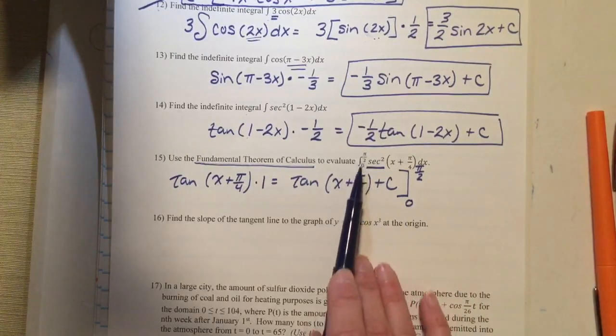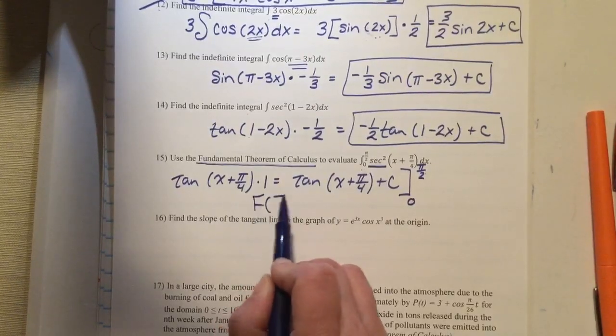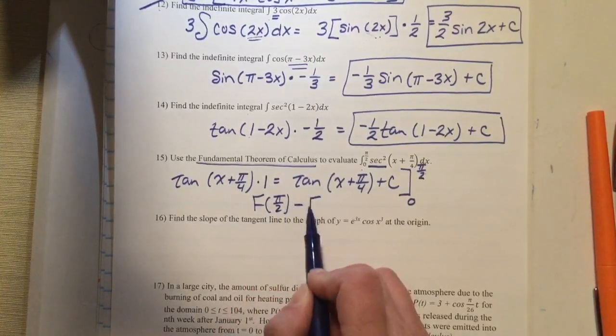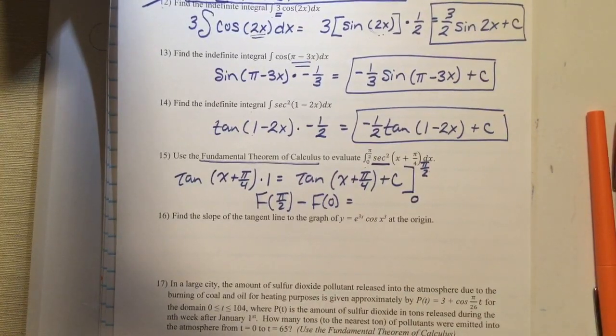But again, fundamental theorem of calculus, you still find the antiderivative like we have been. This is definite, meaning it has a starting point and an ending point. Once you know your antiderivatives, you put in the top value, fill in the bottom value, subtract the two, and that's what your solution would be.